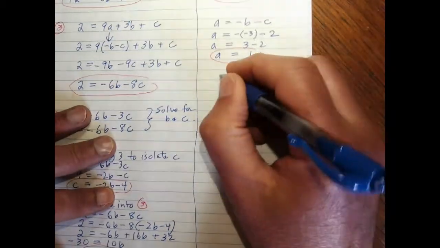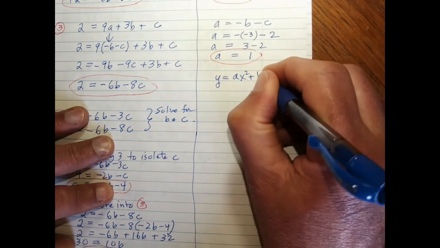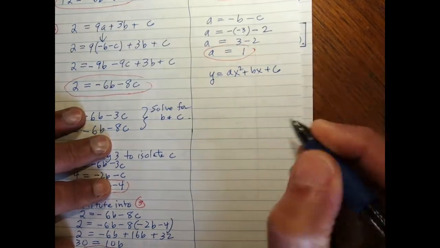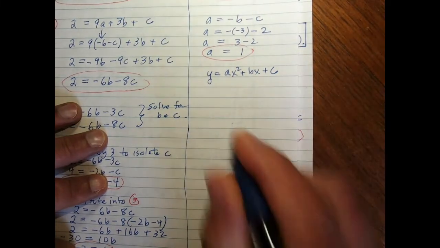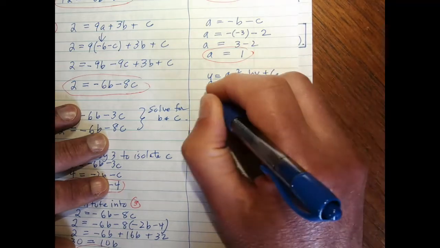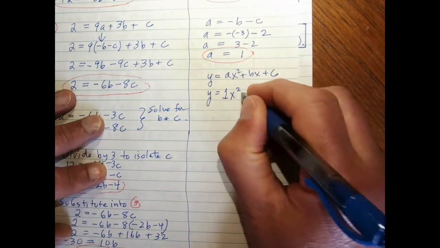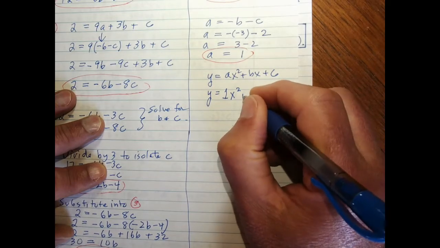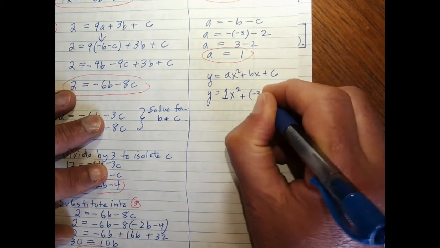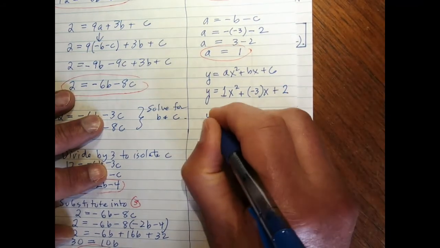Now what we can do is go back to our equation, the parabola y equals ax squared plus bx plus c. I'm going to replace a with 1. y equals 1x squared plus b is minus 3, so minus 3x, plus c is 2.